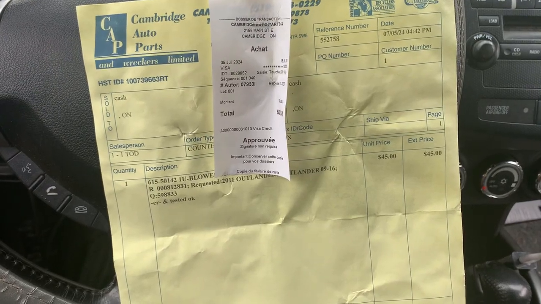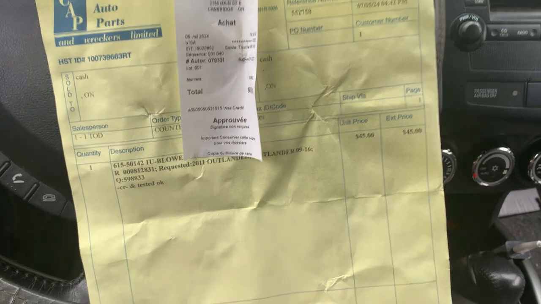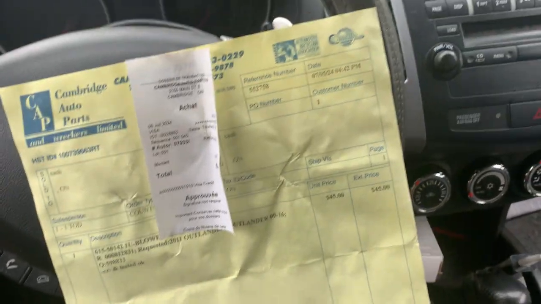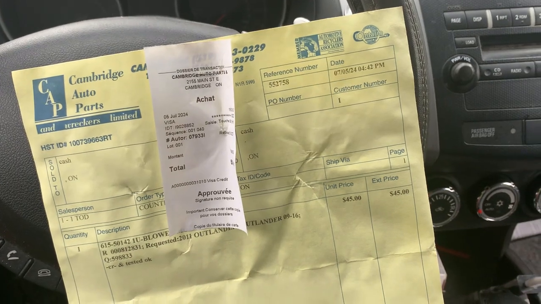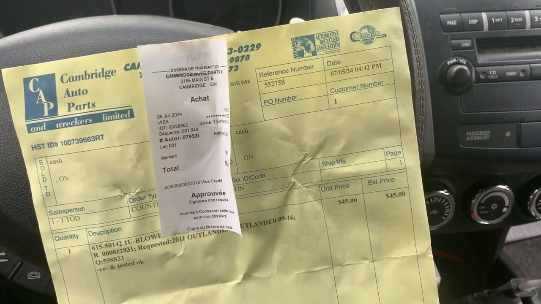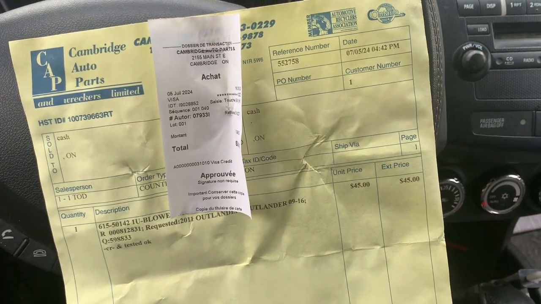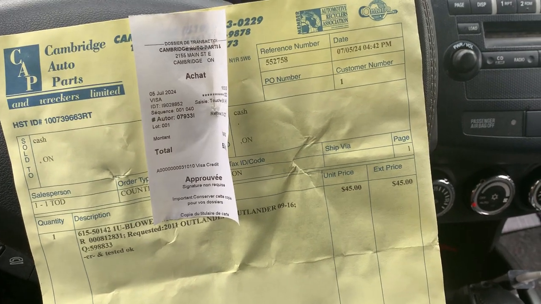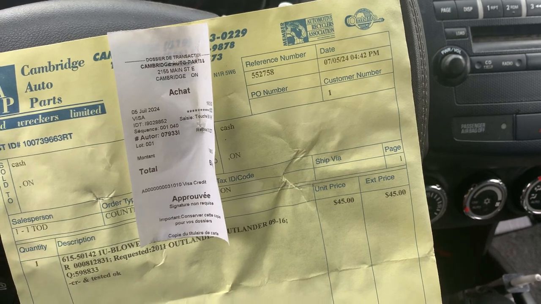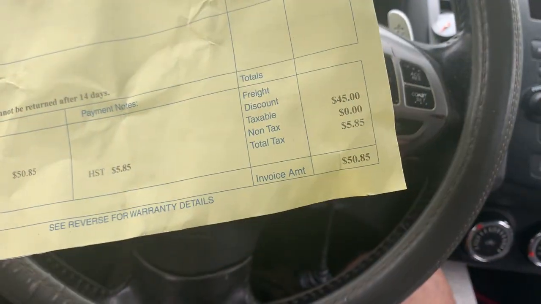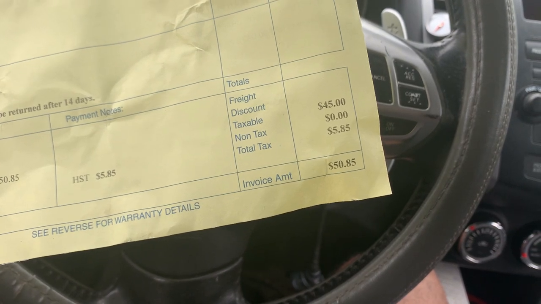So this is what the junkyard charged me for the blower motor. They told me if I just pay for what they have in stock, it's going to be $65, 65 Canadian dollars. But because I removed it myself, this is what the total came to, so 45 plus tax.